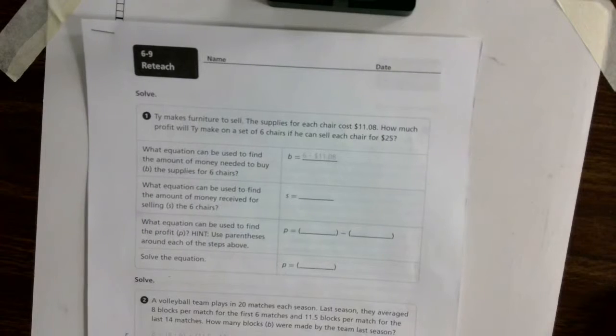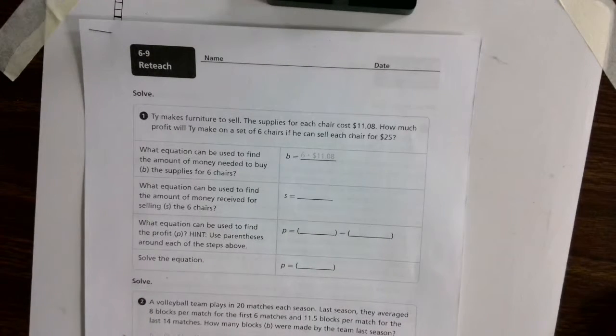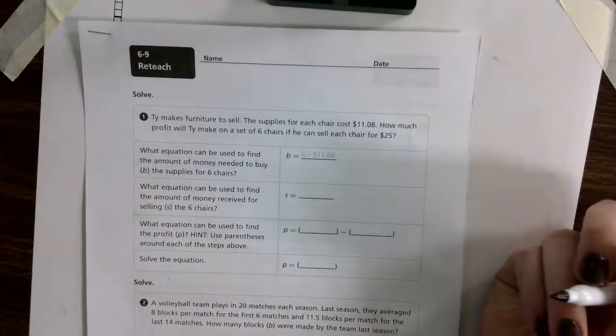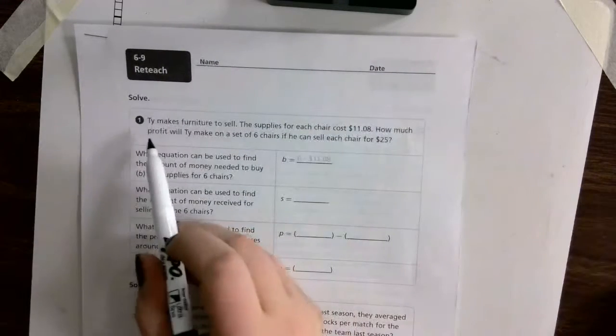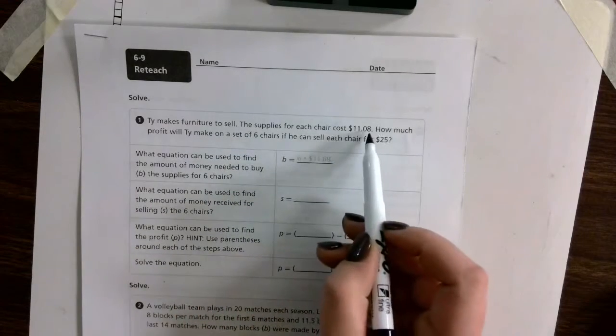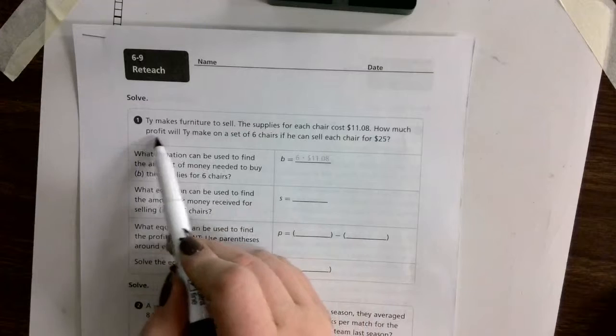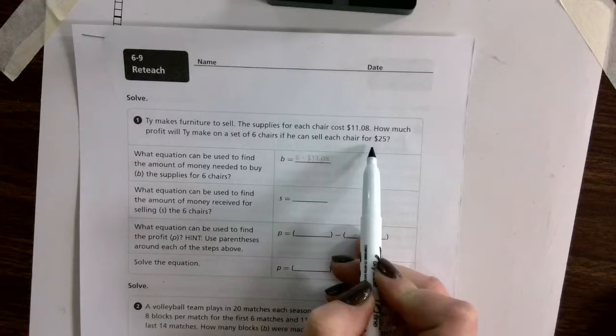I wanted to cover a couple of these things because we've been struggling a little bit to really break apart word problems into multi-step algebraic equations, which is understandable because even saying multi-step algebraic equations takes longer than you feel like you have time for. But it's easier than you think it is. And I know this because you guys are really good at it. So, number 1 says, Ty makes furniture to sell. The supplies for each chair costs $11.08. How much profit will Ty make on a set of 6 chairs if he can sell each chair for $25?